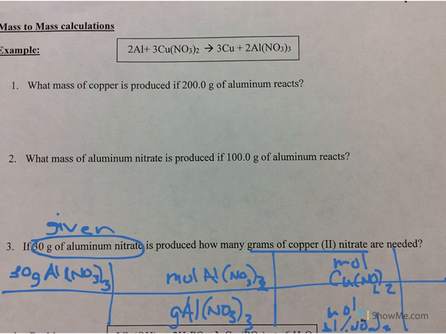And then moles of Cu(NO3)2 to grams of Cu(NO3)2. I'm out of space, so this is going to be grams Cu(NO3)2. I hope you guys know what I'm talking about there.